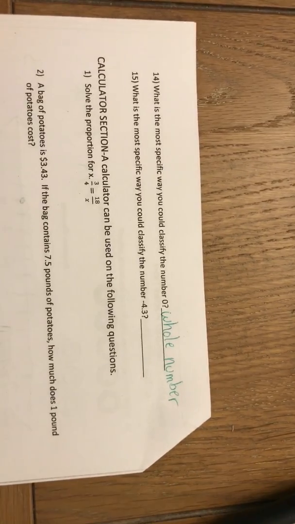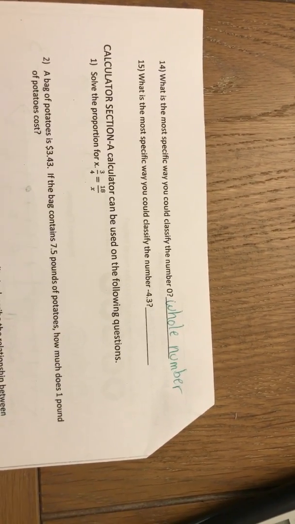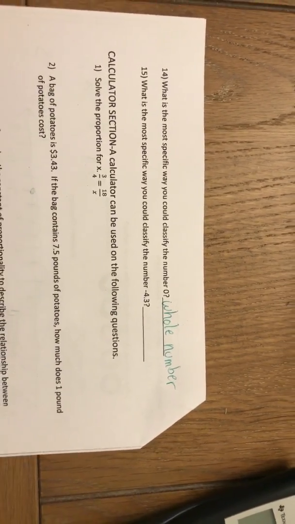Our natural numbers are counting numbers that begin at 1. Whole numbers are the counting numbers plus the number 0. Integers add the negative counterparts. And rational numbers include anything that has a fraction, decimal, or is written as a percentage.